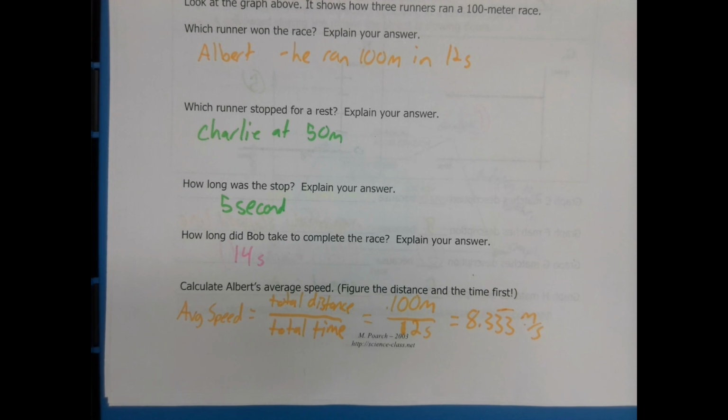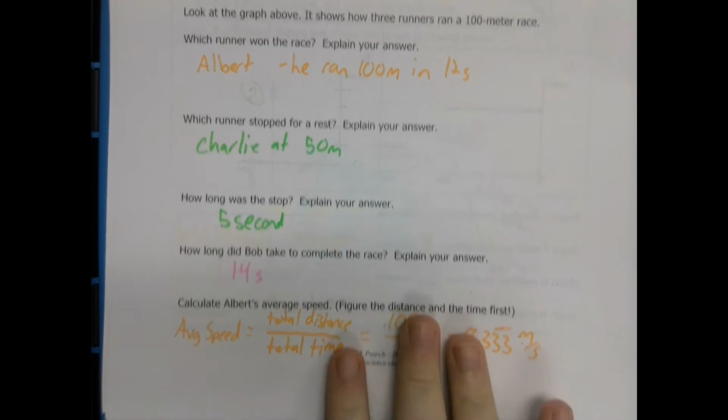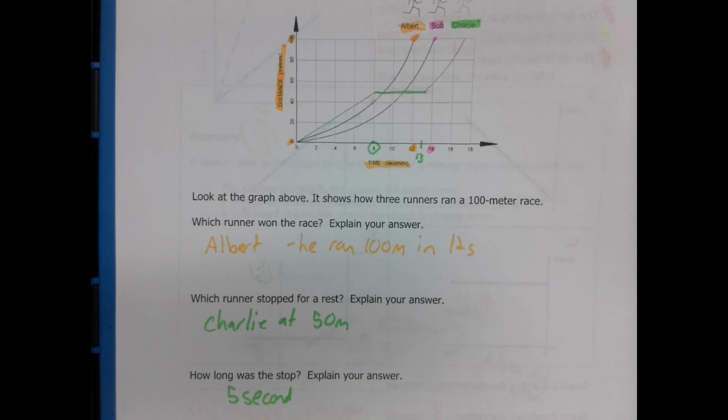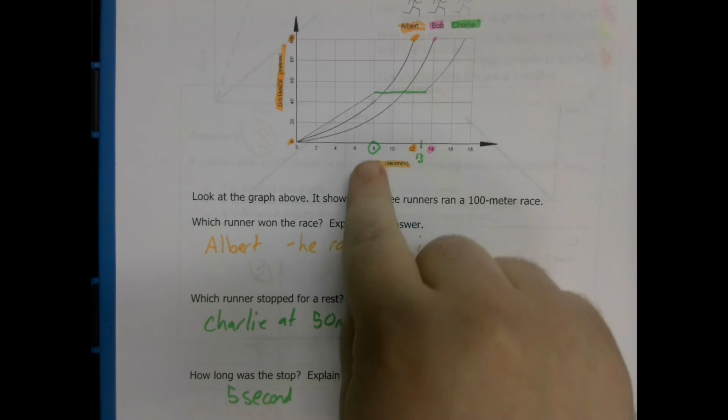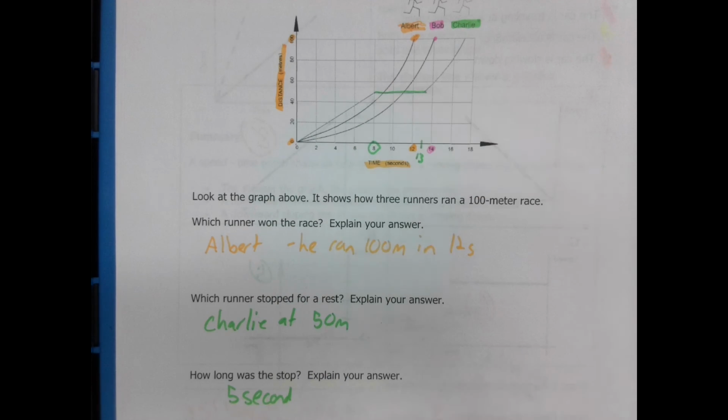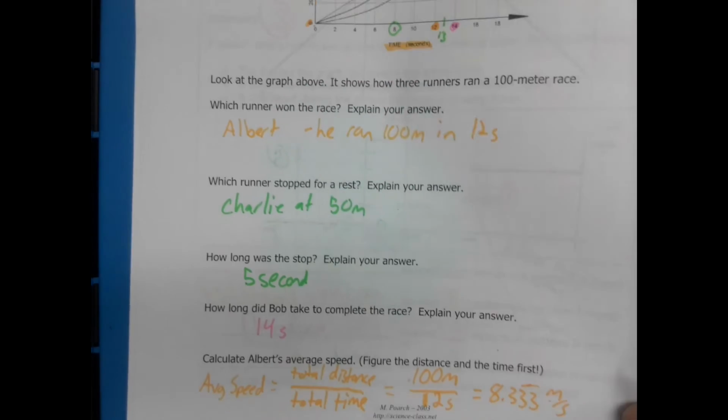Did he run at a constant speed? He was constantly getting faster and faster. He was light jogging at the beginning, and then he probably noticed Bob catching up to him, so he started running faster and faster until he reached the finish line.